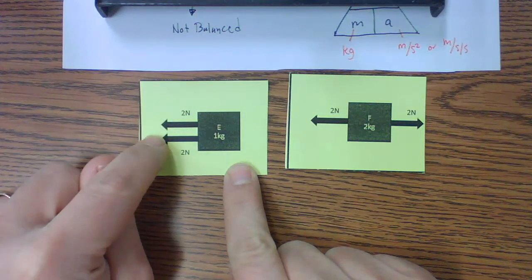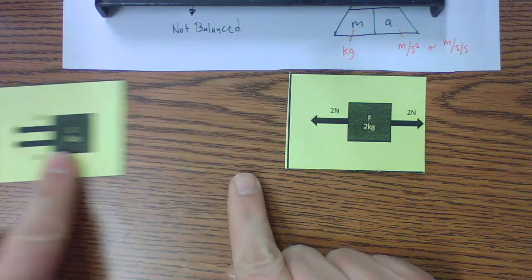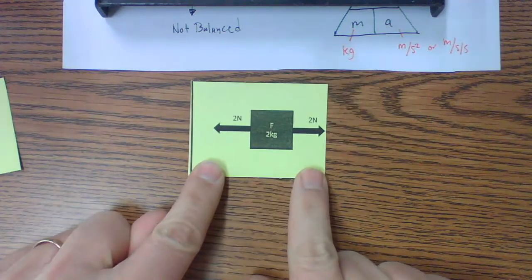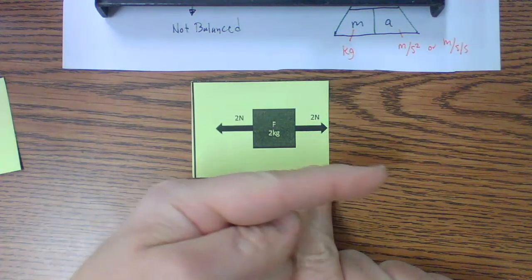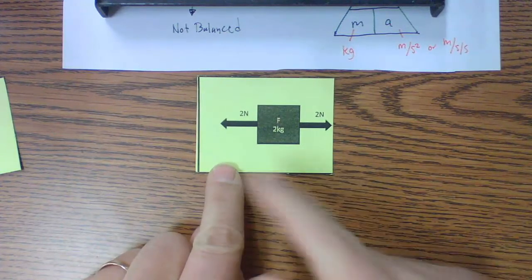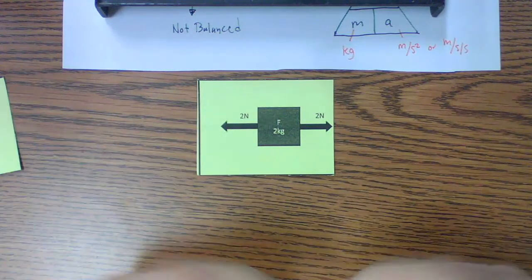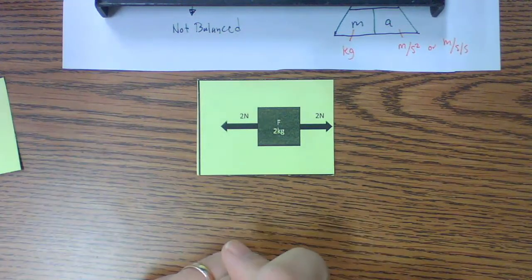So -2 and a -2 would give us -4 newtons in this direction. That causes acceleration to go this way. And then we got this last one. So we've got 2 newtons going this way, 2 newtons going this way. So +2, -2, they're going to cancel each other out. And so this one is a balanced situation, 0 acceleration.